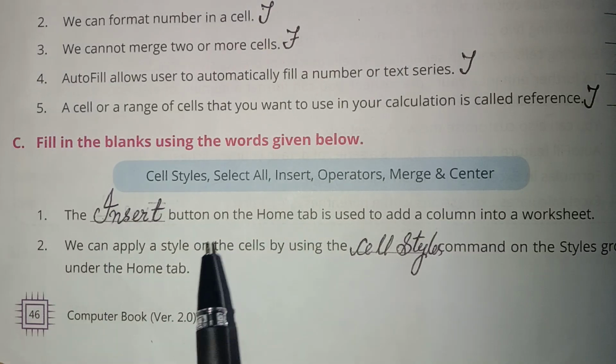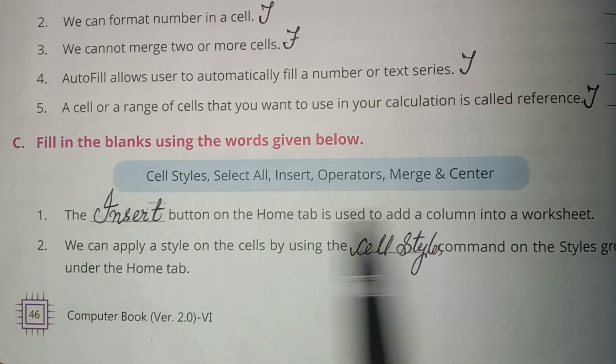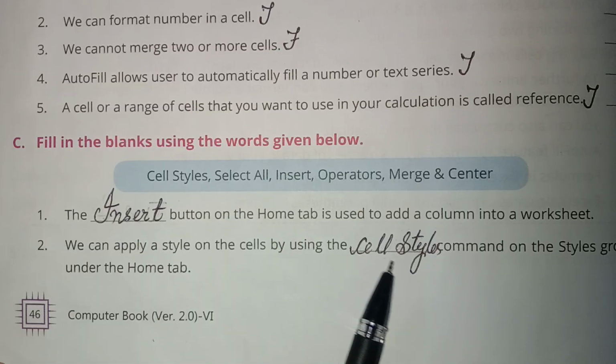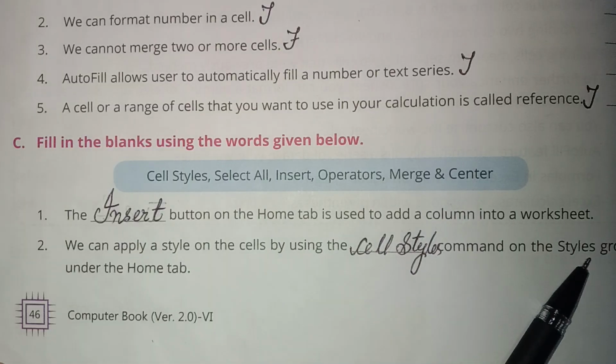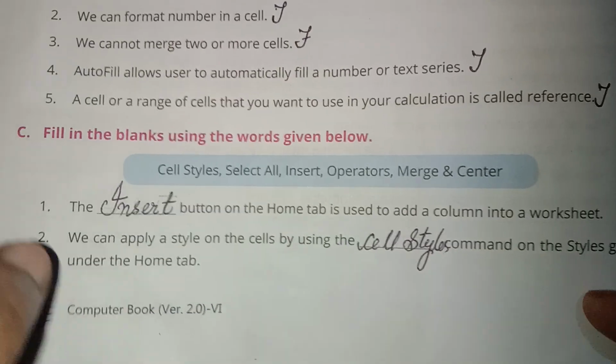Fill in the blanks using the words given below. First, the Insert button on the Home tab is used to add a column into a worksheet. Second, we can apply a style on the cells by using the cell styles command in the Styles group under the Home tab.